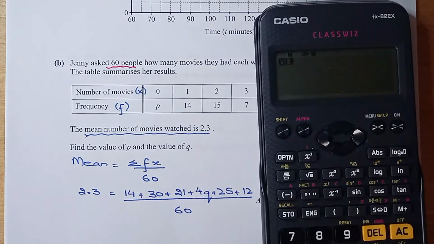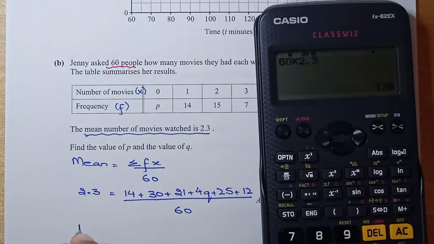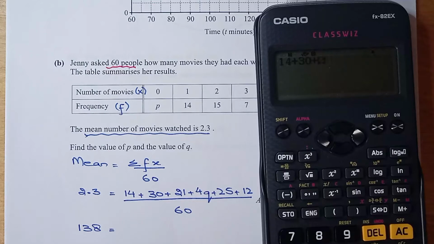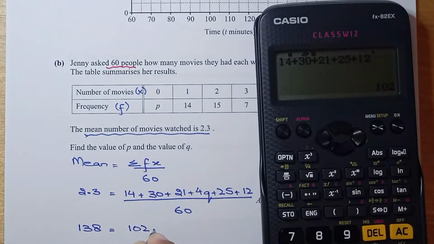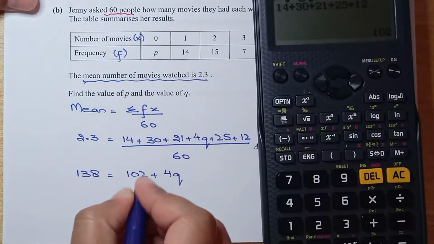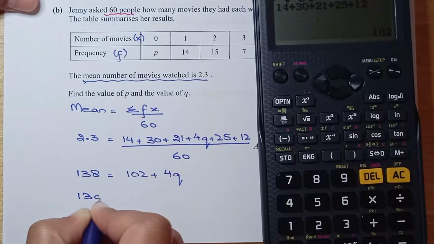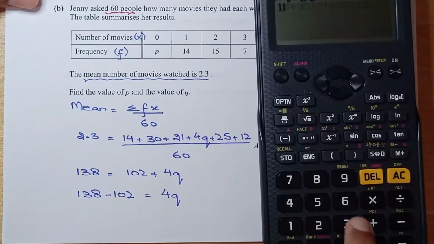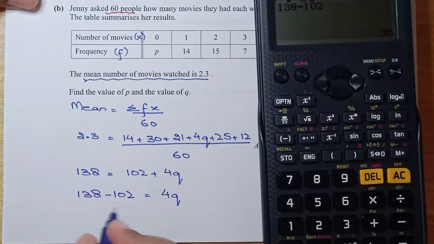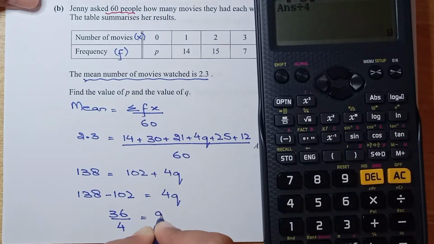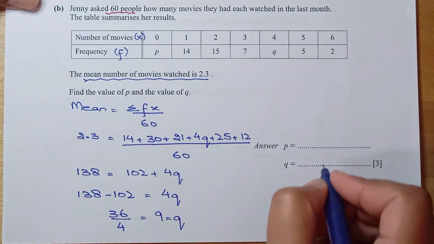Okay, so let me simplify it to get the value for q, because q is an unknown variable here. So 60 times 2.3, this is 138. 138 is equal to 14 plus 30 plus 21 plus 25 plus 12, so 102, 102 plus 4q. Right. So let me solve for q. We need to shift this term to the other side. 138 subtract 102 is equal to 4q. So 138 subtract 102 is 36. 36 divided by 4 is q. So 9 is equal to q. So we got the value for q, that is equal to 9.